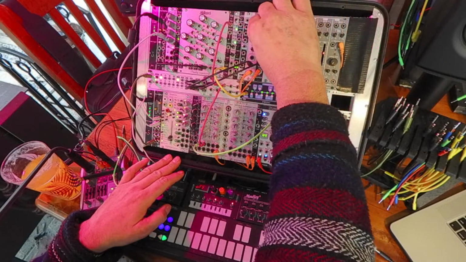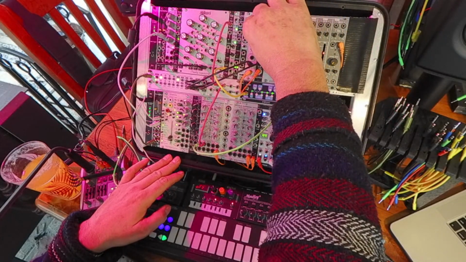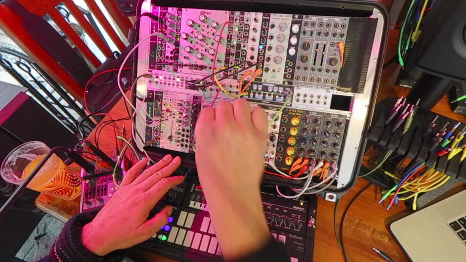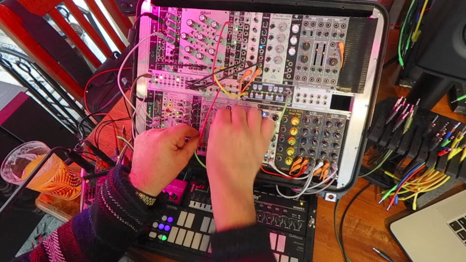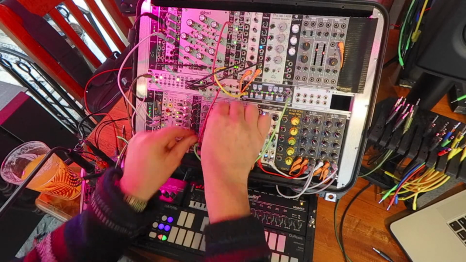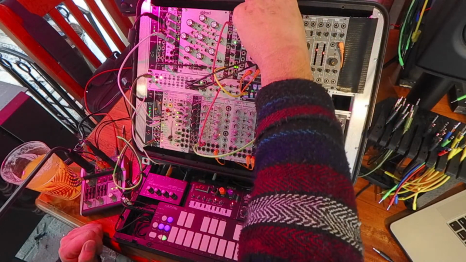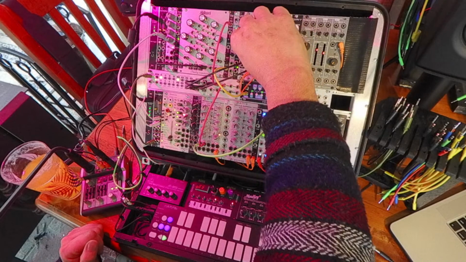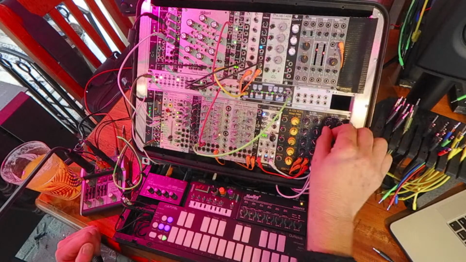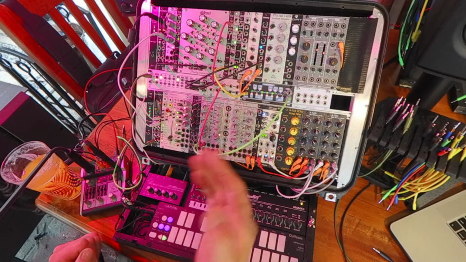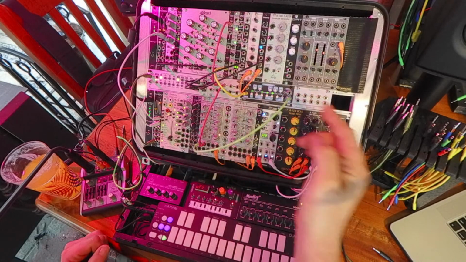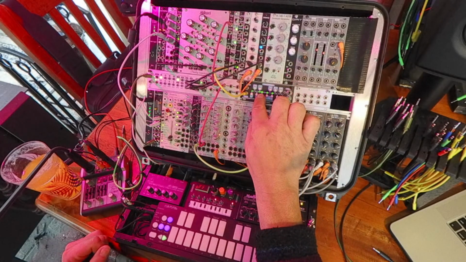I'll go back to a snare drum sound on that one, just to keep it clean. So that's a bass line. I think we're in C minor-ish. Oh no, let's go into changing the scale here.